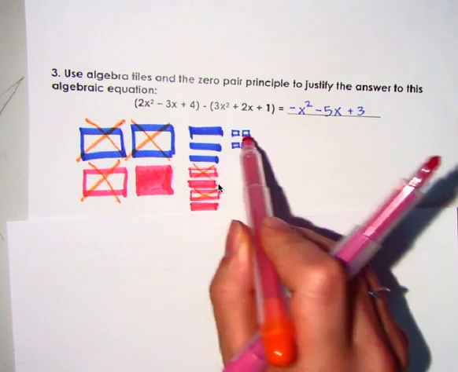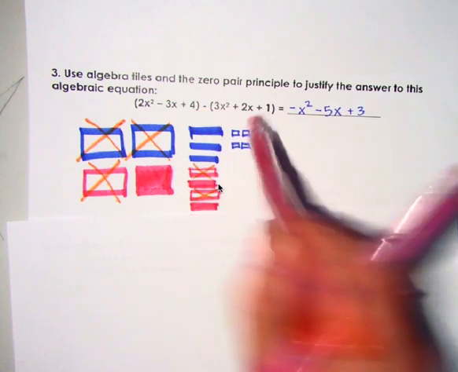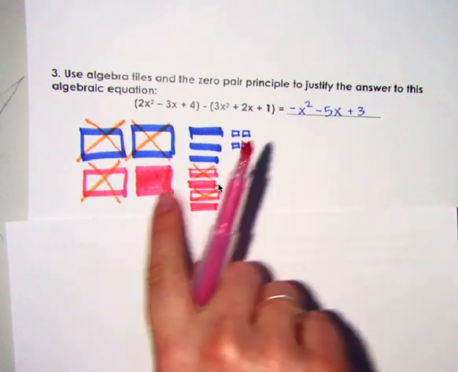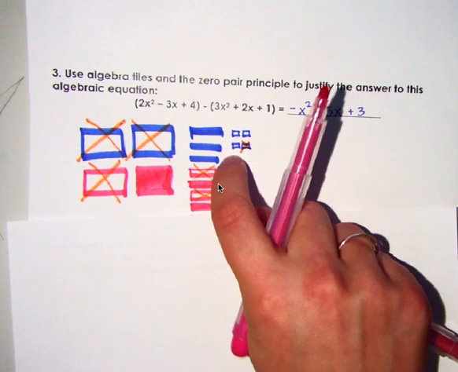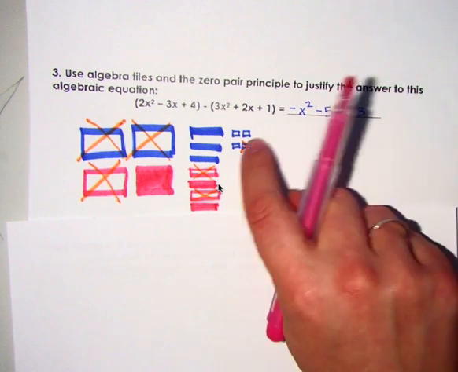And then you have 4 positives and you want to take away 1 positive. Do you have 1 to give? Yes, you do. All right, so let's make sure that we have a negative x squared, then we have 1, 2, 3, 4, 5 negative x's and 3 positive 1s.